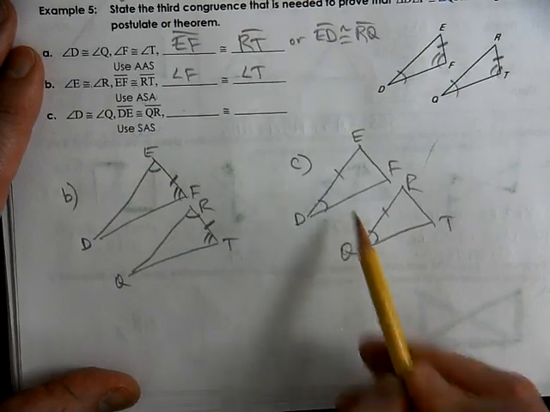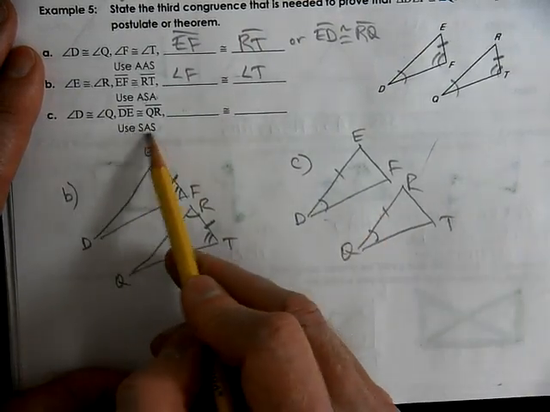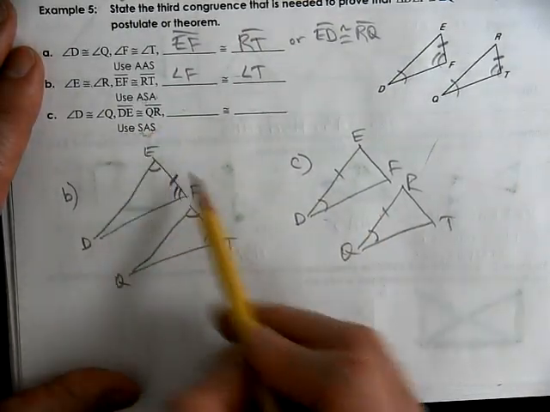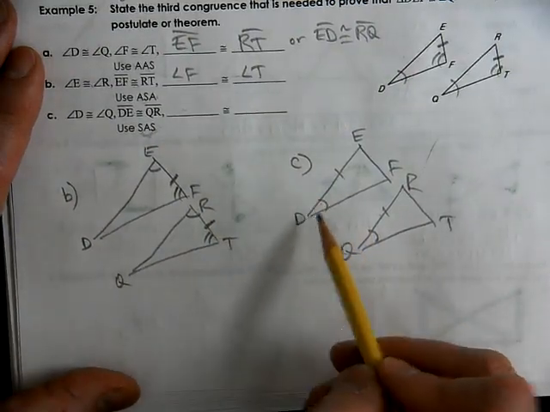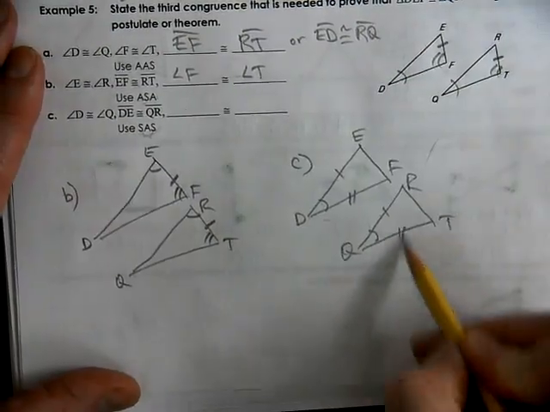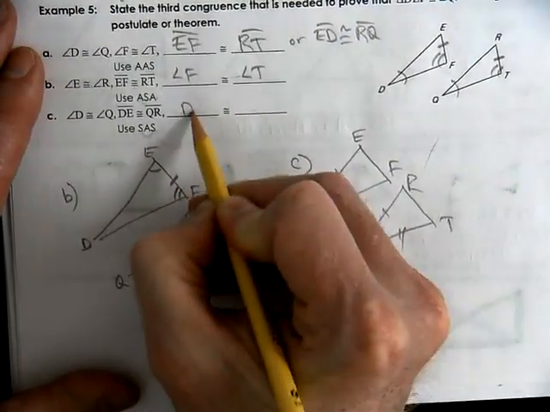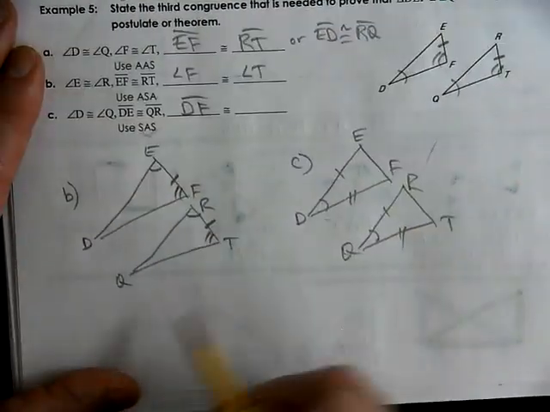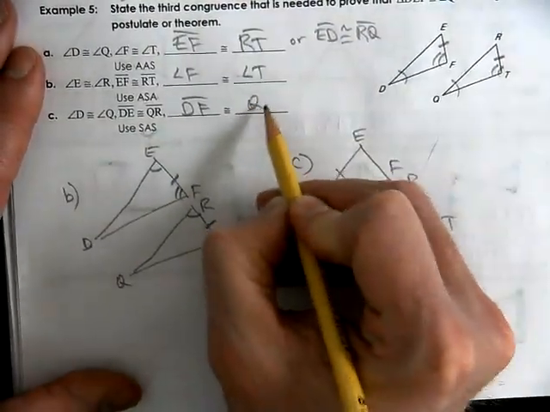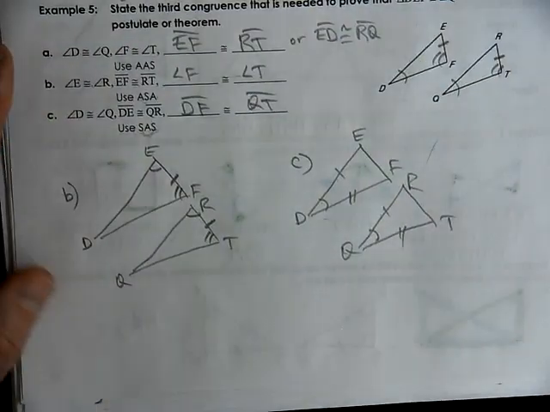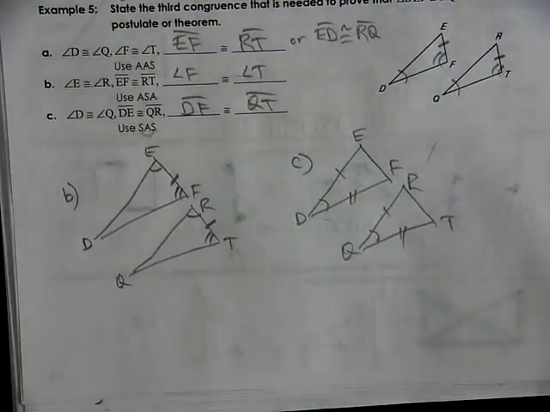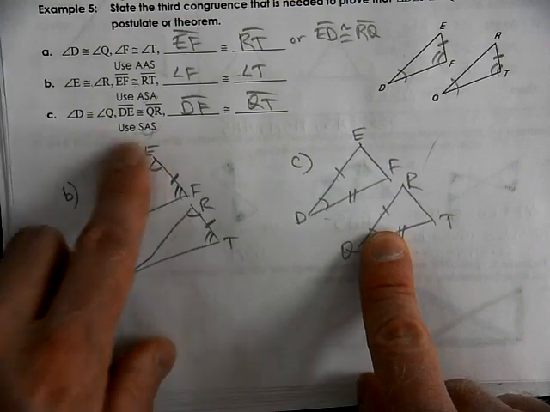I have a pair of angles, I have a pair of sides. I need two sides with the angle in between. I'm going to need DF to be congruent to QT. That's my only option, to get the angle in between the two sides.